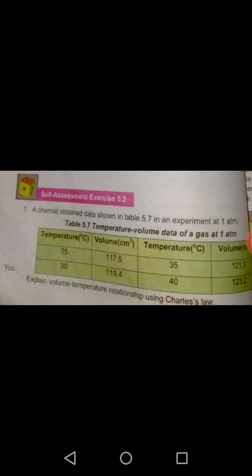And the last one, the temperature increases from 35 to 40, whereas the volume increases from 121.3 to 123.2. Now the question arises, explain volume temperature relationship using Charles' law.